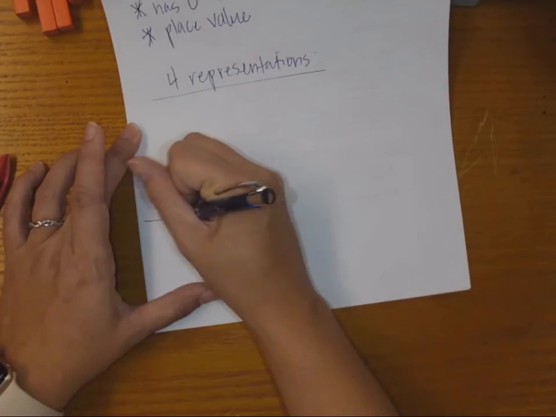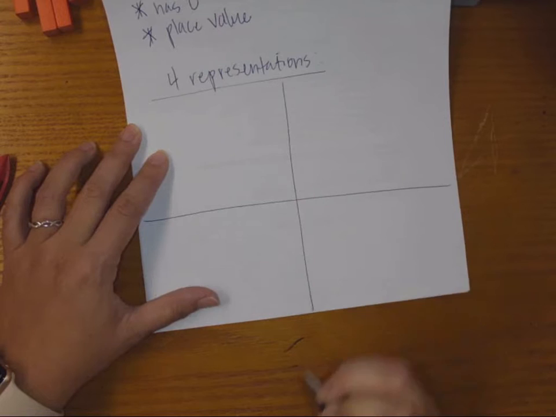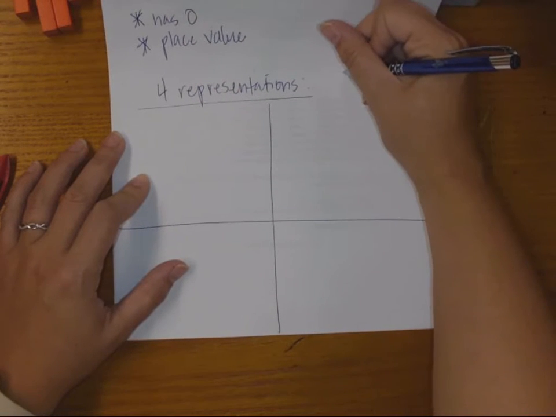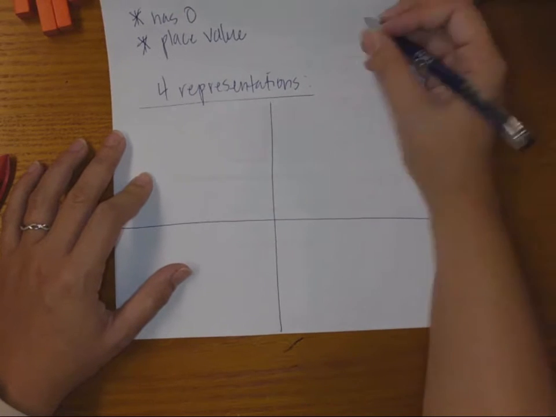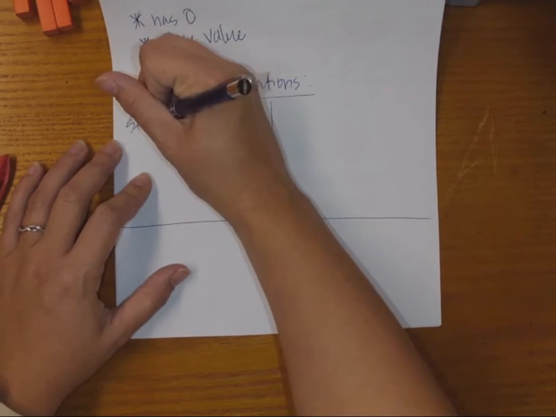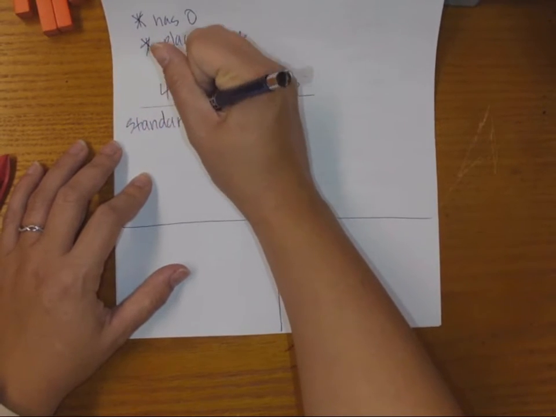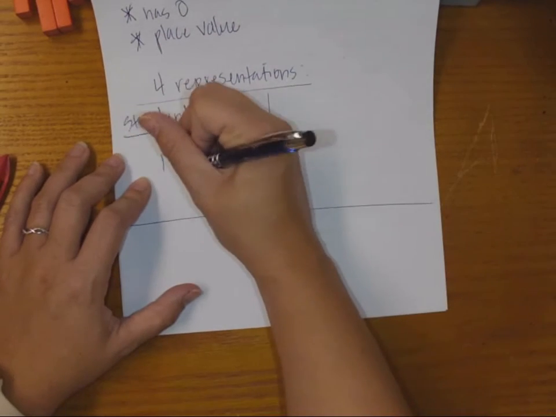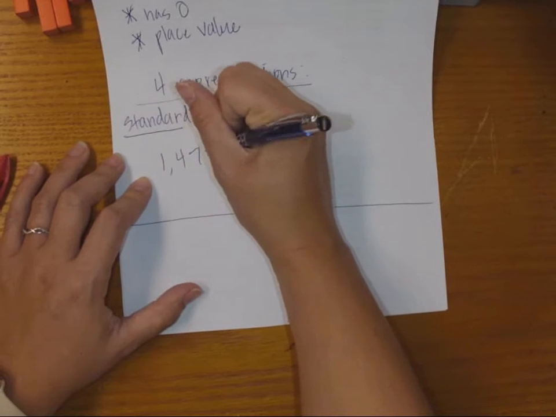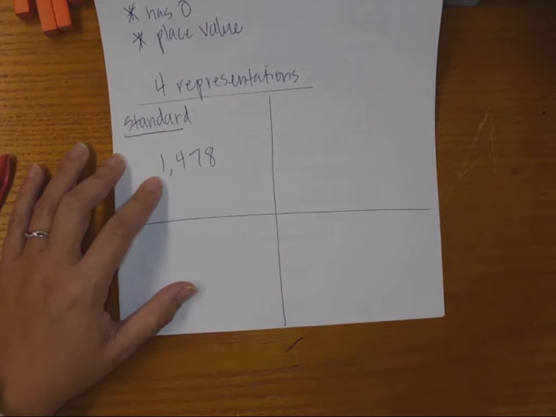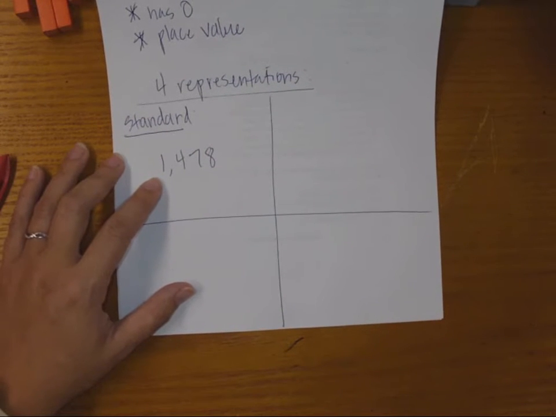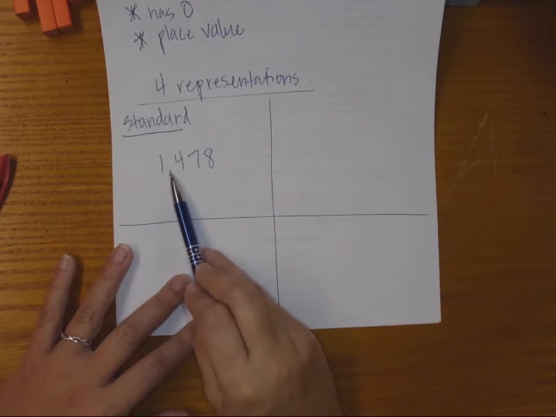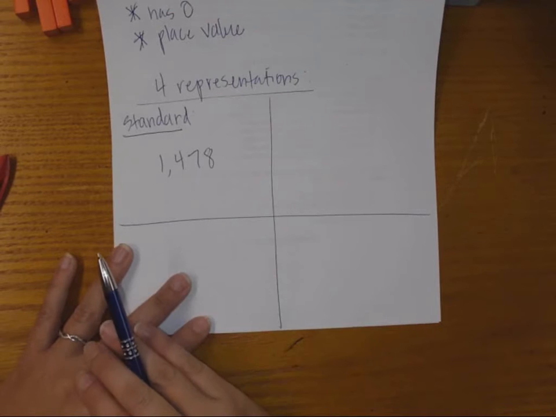So I'm going to split this into 4 groups, or 4 sections. Okay, so let's talk about the number 1,478. We can represent it in a standard method, and that is 1, 4, 7, 8. And we usually put a comma after the 1 just so that it's easy to read it quicker. Okay, so this means I have 1,478 units.